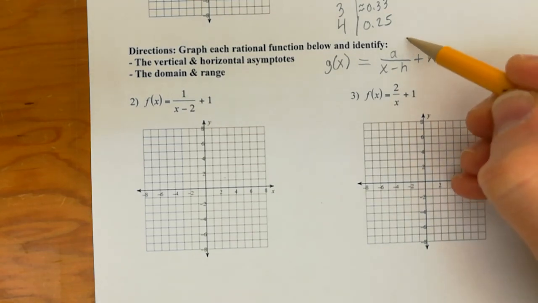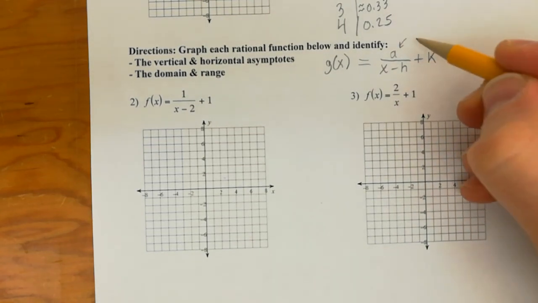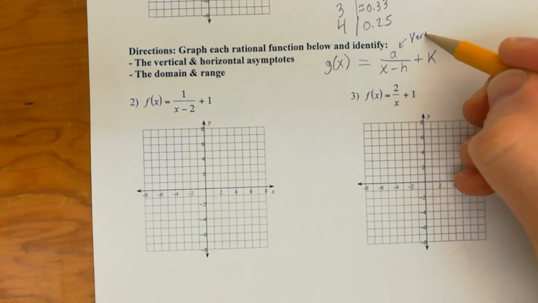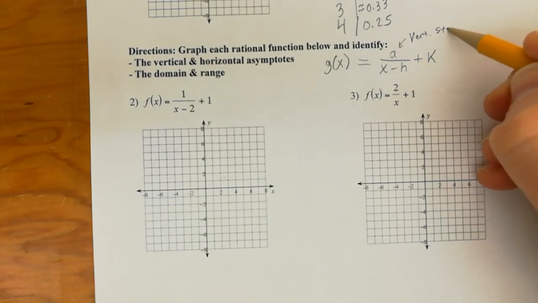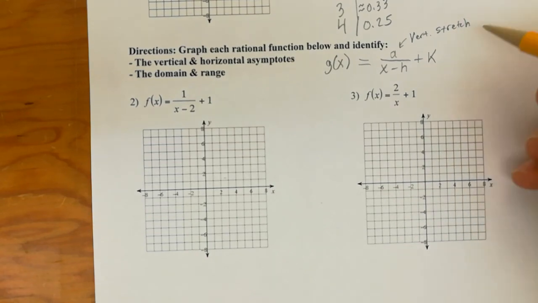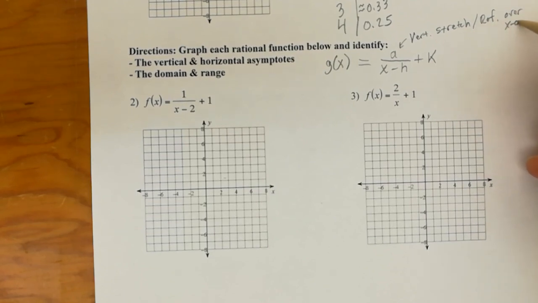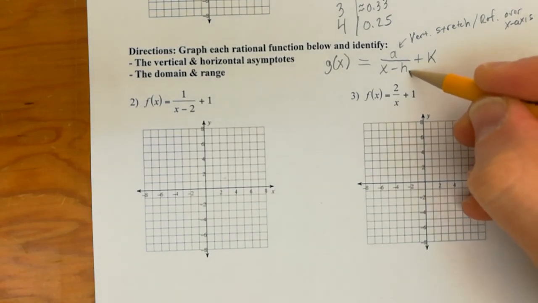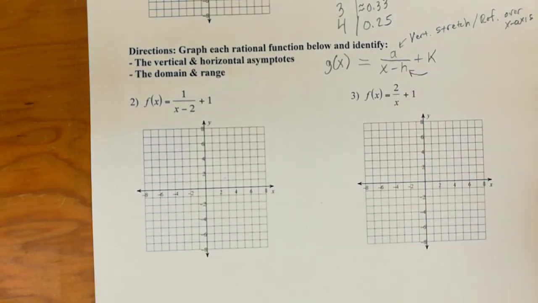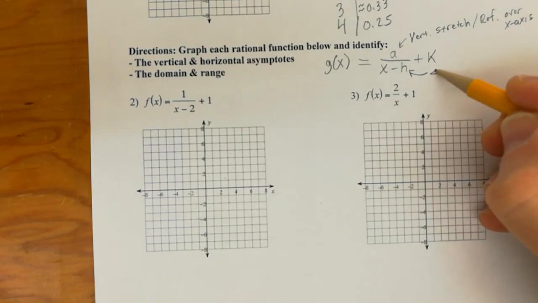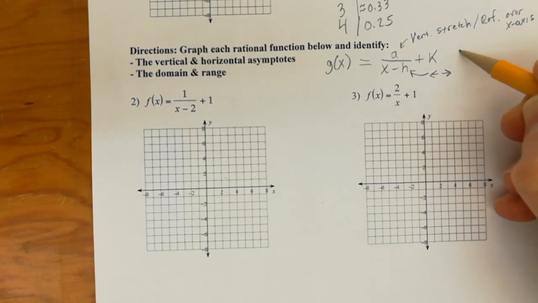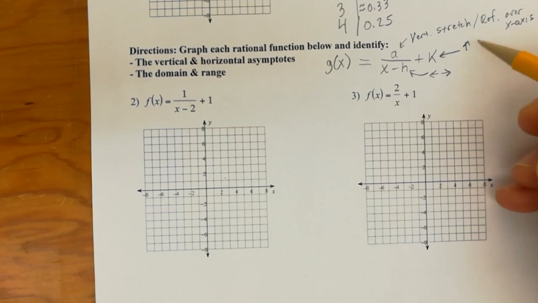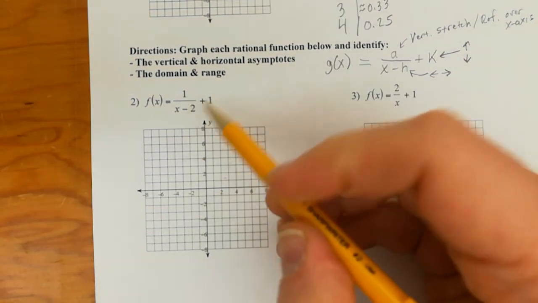So a indicates a vertical stretch. If it's negative, it shows a reflection over the x-axis. H indicates that there is some kind of shift left or right. Okay, so I might just go like this. And then k indicates that there's some kind of shift up or down. So let's look at this one.